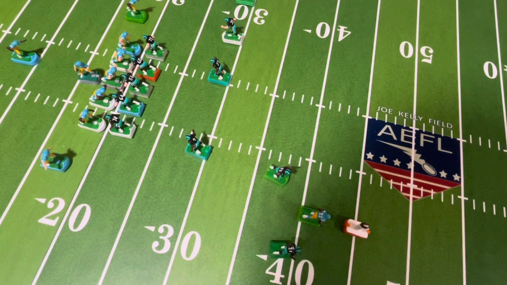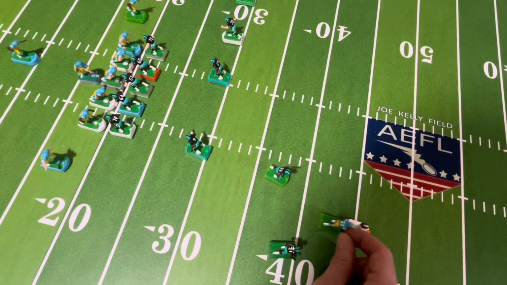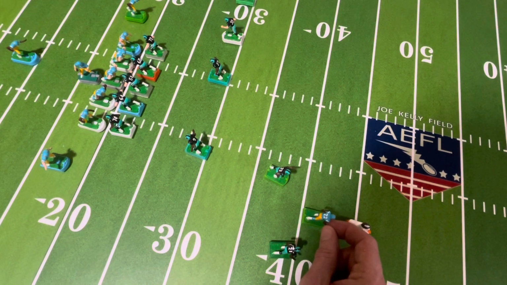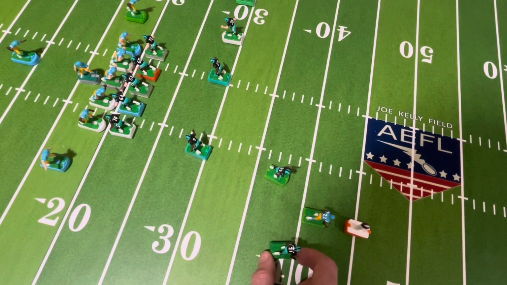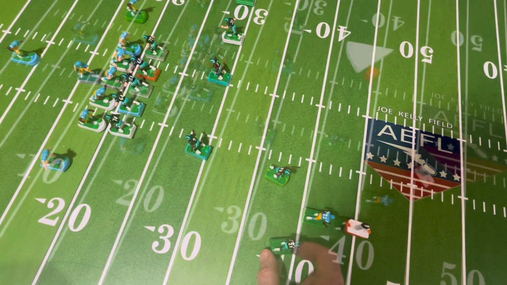If the receiver touches the ball on the base with the front or side of his base, the pass is complete. If he doesn't, it's incomplete, unless, of course, a defender touches it with the side or front of his base, in which case it's intercepted.